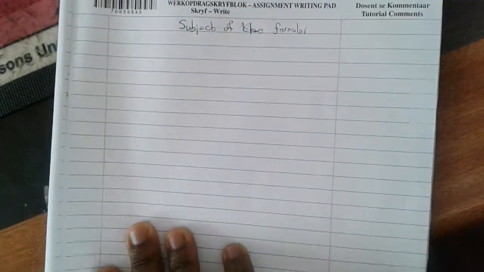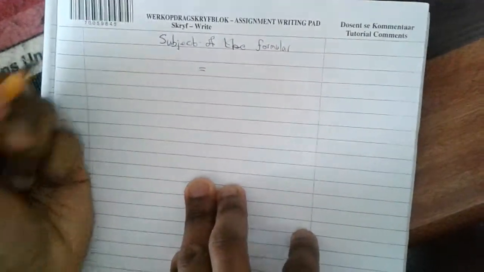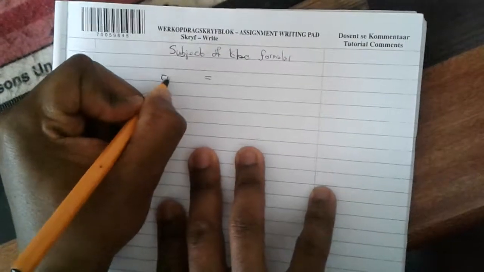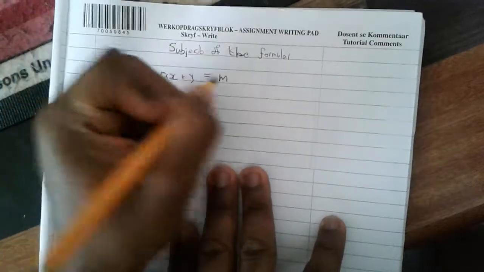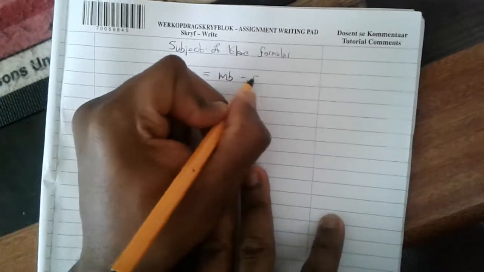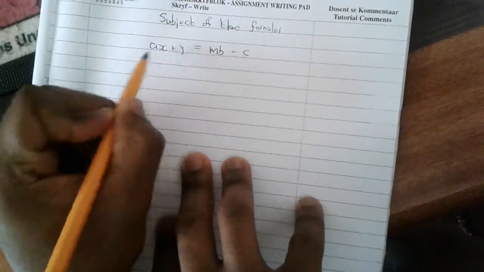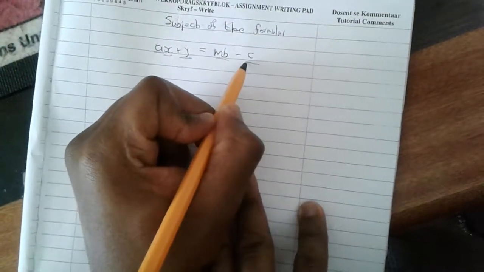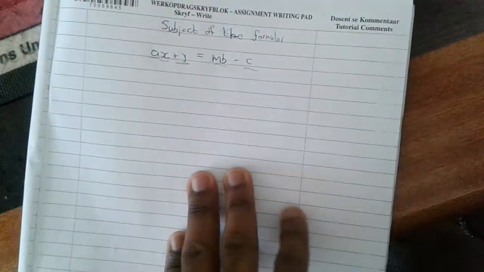So now, what is the subject of a formula? Usually a formula consists of an equal sign which has two sides. For instance, it's ax plus y is equal to mb minus c. Now a subject of the formula means you have to put one of these letters, either a, x, y, m, b, or c, on one side, which will be equal to everything else on the other side.